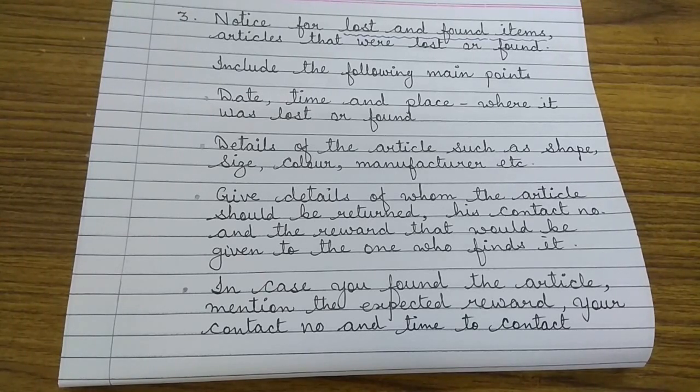If you are a busy person and you are not available, then mention that, suppose 7 to 9 p.m. or maybe 6 to 8 p.m., whatever time you want to mention. So this is about the notice for lost and found items.